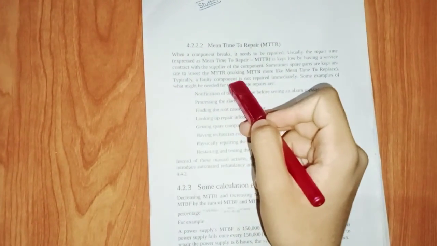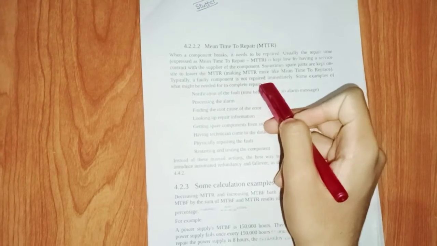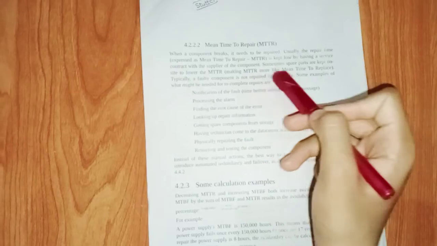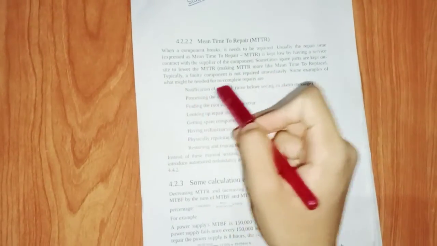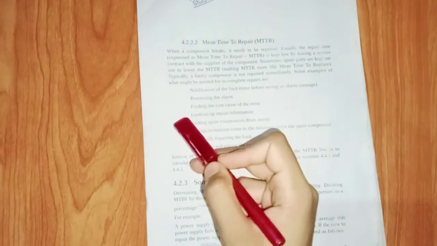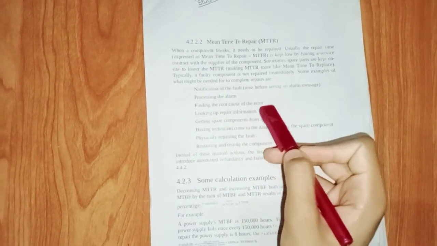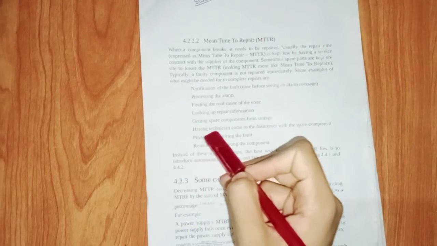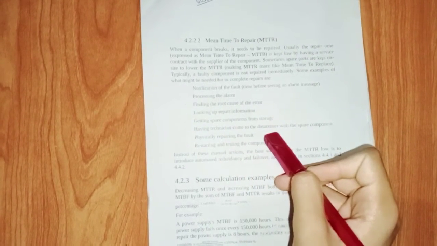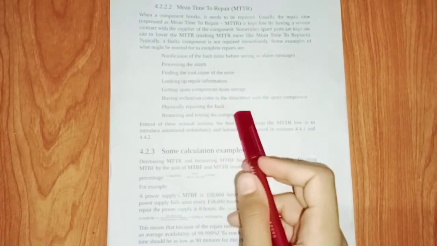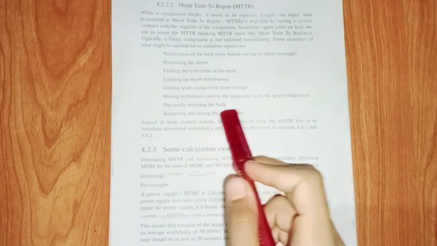Typically, a faulty component is not required immediately. Some examples of what might be needed for a complete repair are notification of the fault, processing the alarm, finding the root cause of the error, looking up the repairer information, getting the important components from storage, and having the technician come to the data center with the spare component. Physically, they replace the components, repair the fault, restart and test the component.